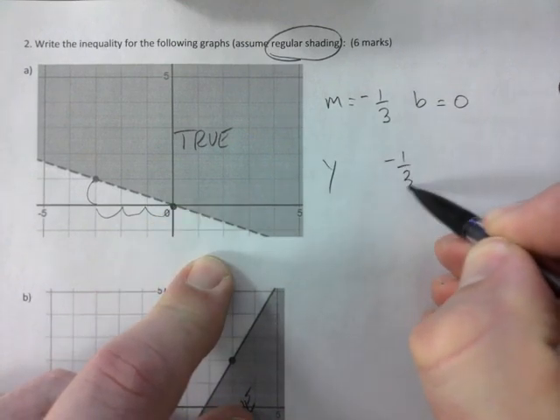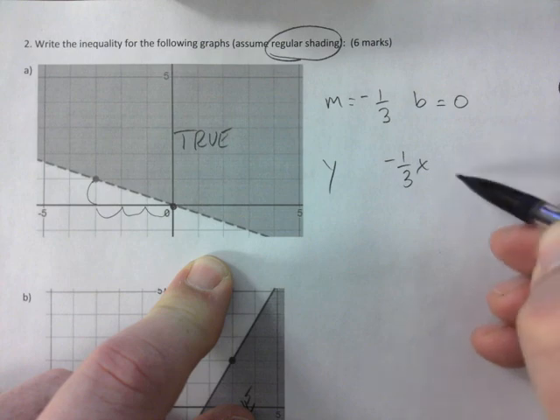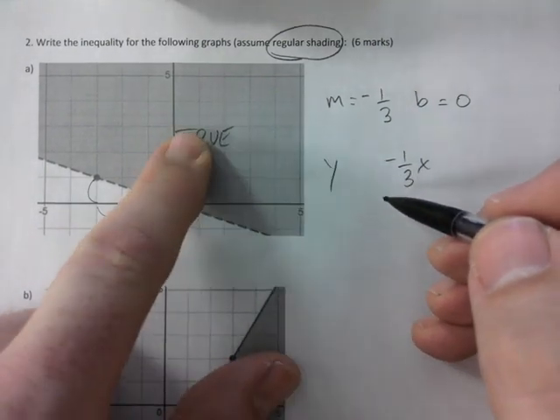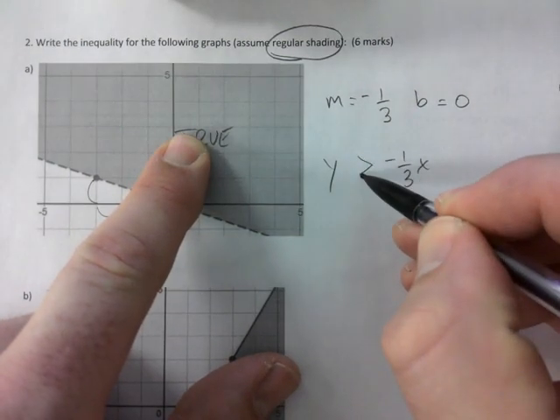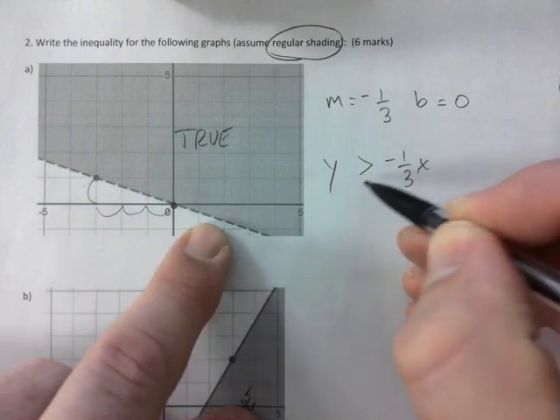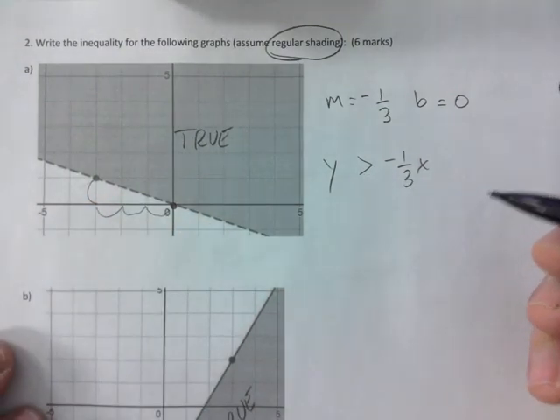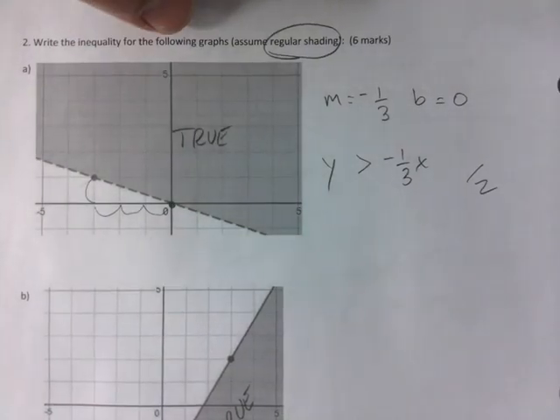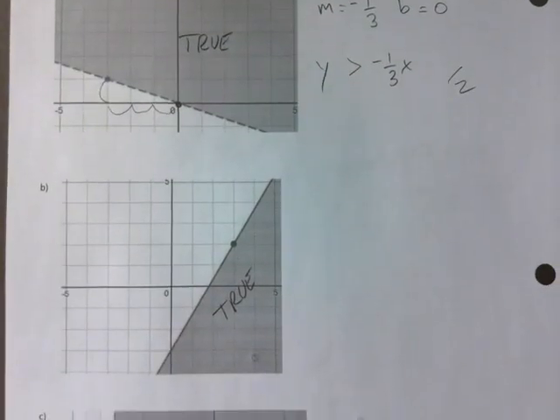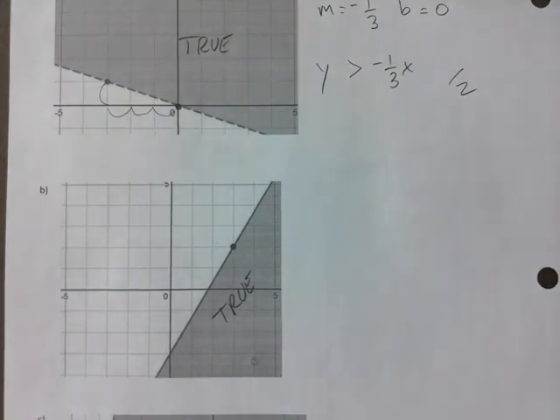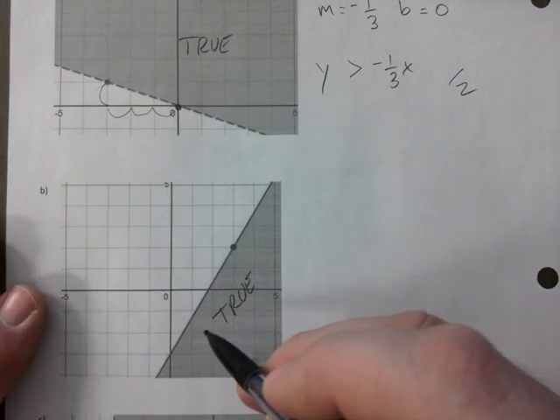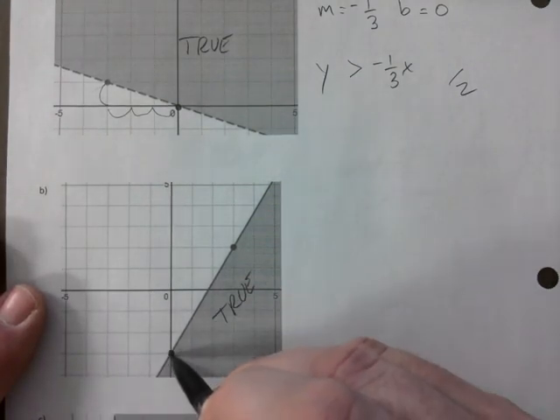It's negative 1/3 x plus 0. You don't have to do that. True is above the line, and it's dashed. So I don't need to have the equal sign. That would be 2 marks. If you did add the 0, it's still right. No deduction.